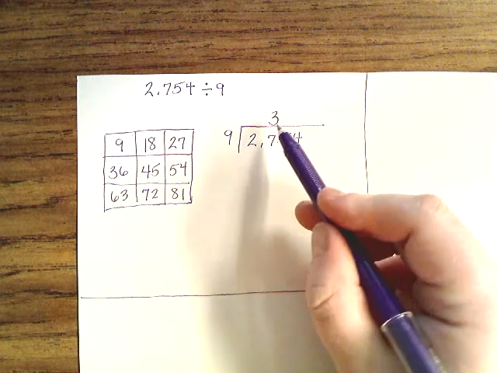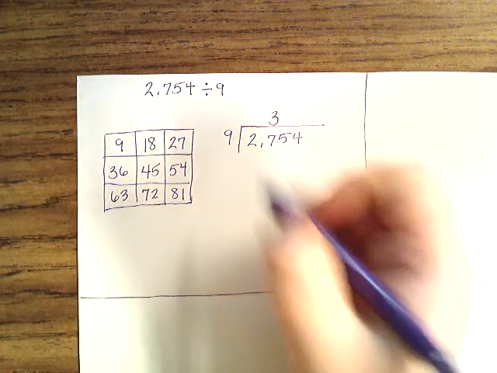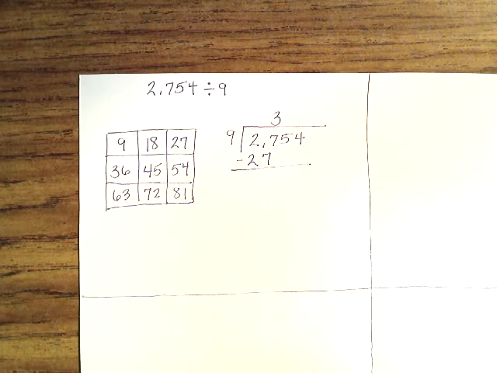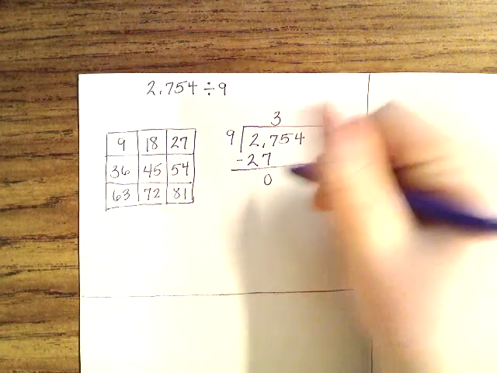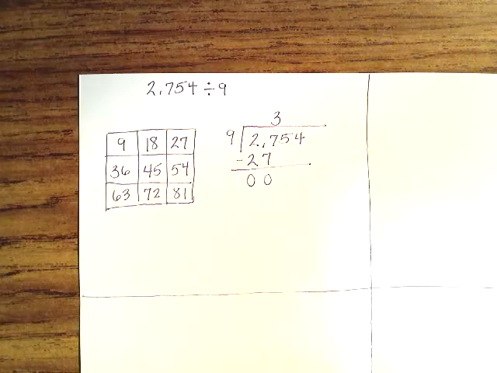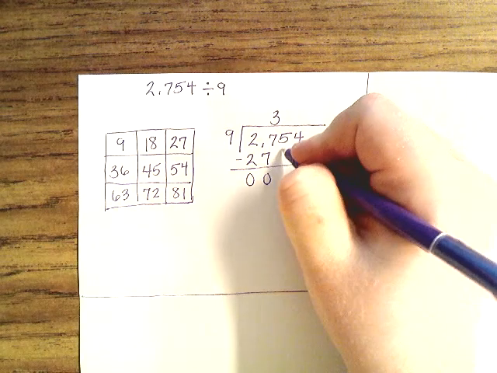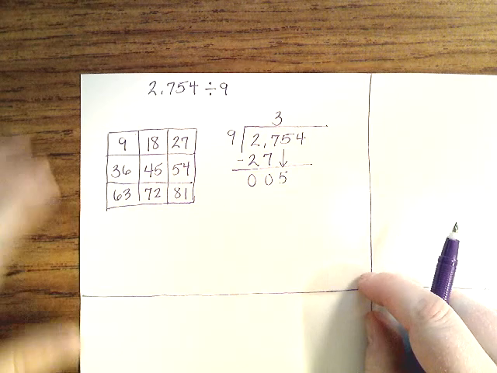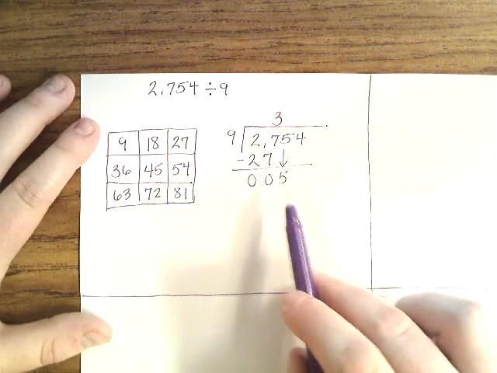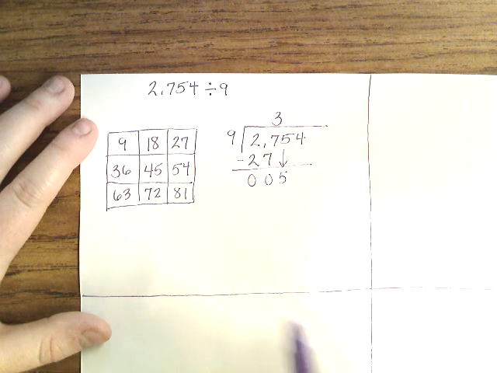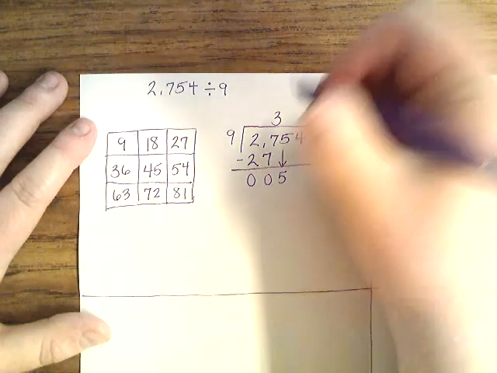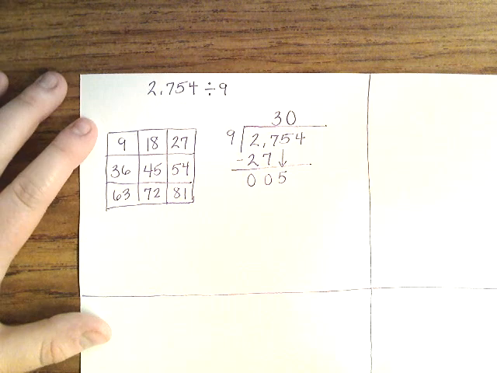Then, of course, we multiply. 9 times 3 is 27. And we subtract. 7 take away 7 is 0. 2 take away 2 is 0. And we have to bring down our 5. Okay? Now we have to say to ourselves, can 9 fit into 5? Are there any groups of 9 in 5? No. Anytime you say no, you have to add a 0 as a placeholder.